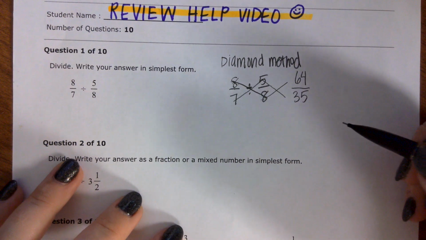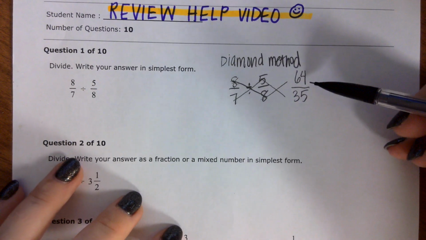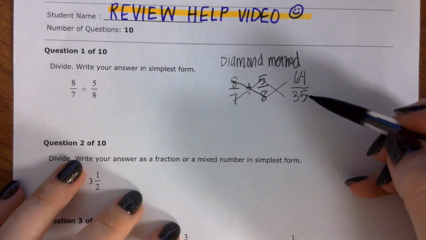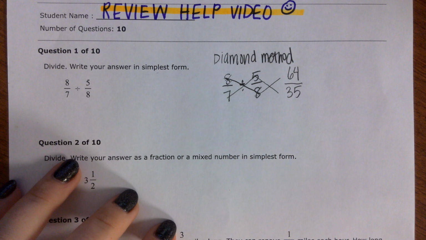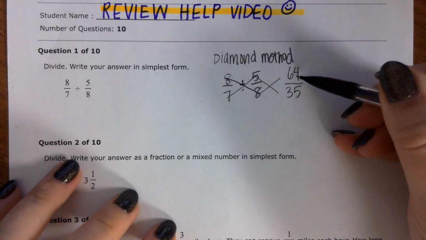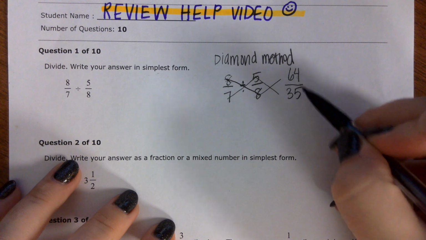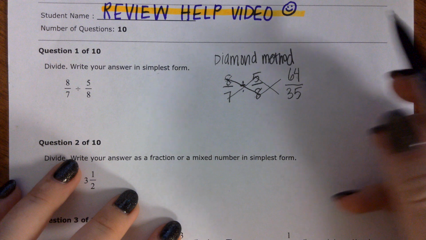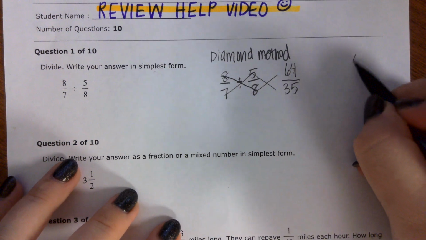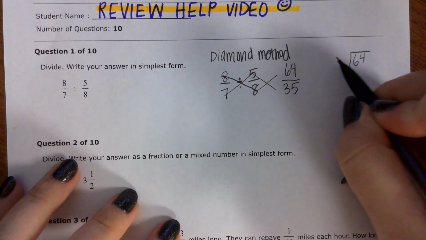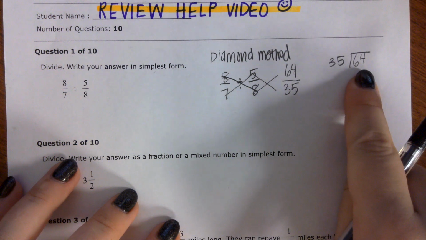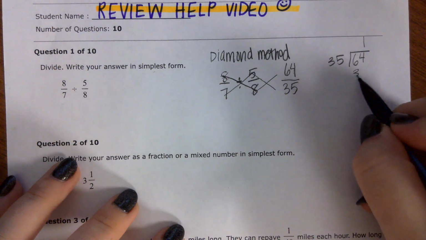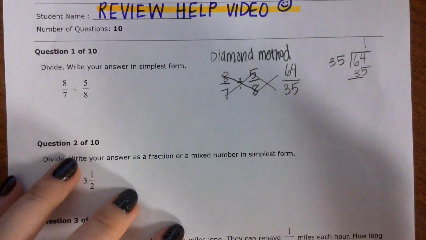That's the diamond method. Now, the problem is we need to write our answer in simplest form. This is not simplest form because the top number is bigger than the bottom number. If the top number is ever bigger than the bottom number, we have to simplify it and change it into a mixed number. So we're going to take 64 and divide it by 35. 35 can go into 64 only once, so 1 times 35 is 35. We're going to subtract.